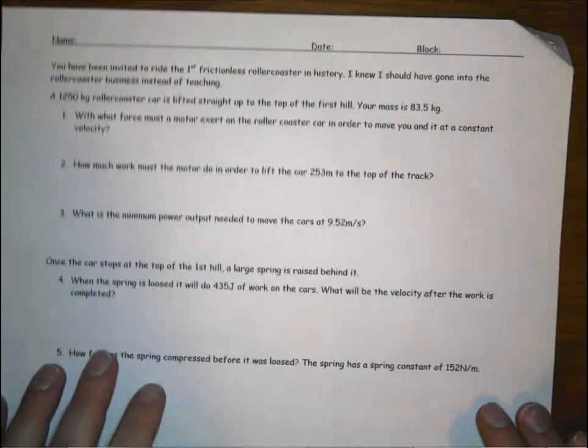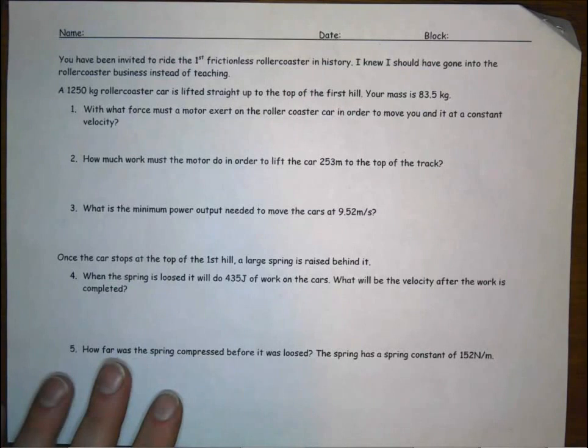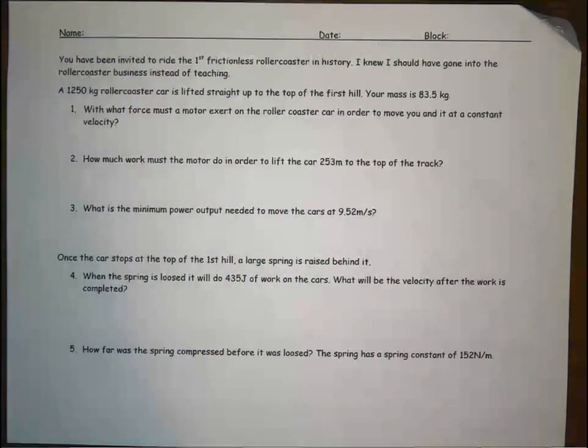We'll go ahead and flip over. We're dealing with a roller coaster that's frictionless, so we don't have to include friction in this roller coaster except for at the end. To start off, you are riding in a 1,250 kilogram roller coaster car, and your mass is 83.5 kilograms. The first question says, with what force must a motor exert on the roller coaster car in order to move you and it at a constant velocity?